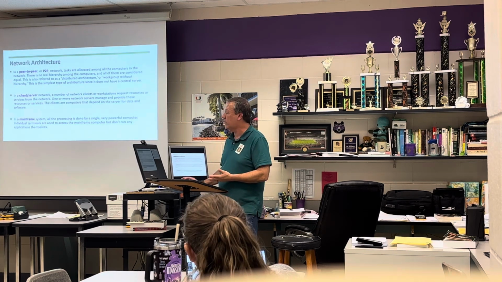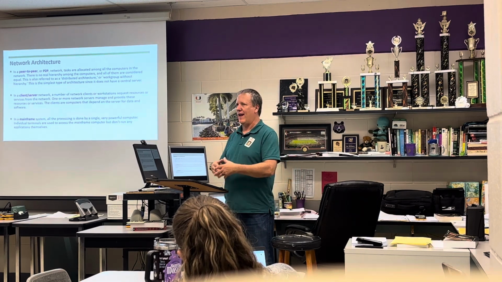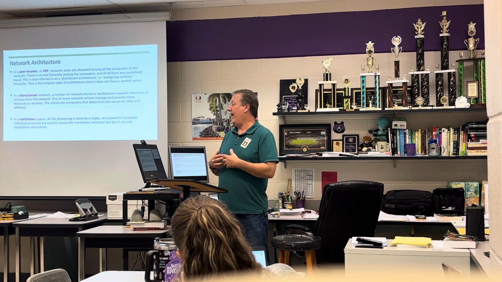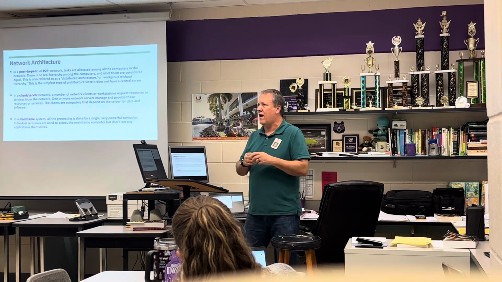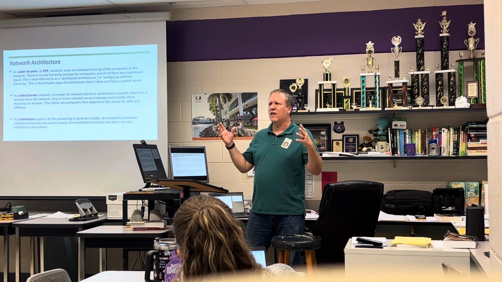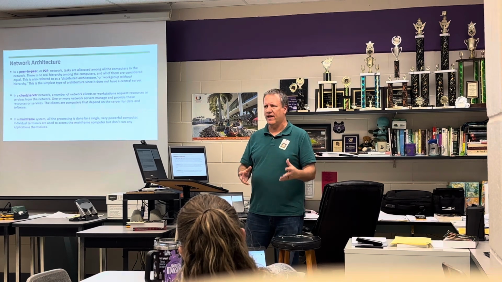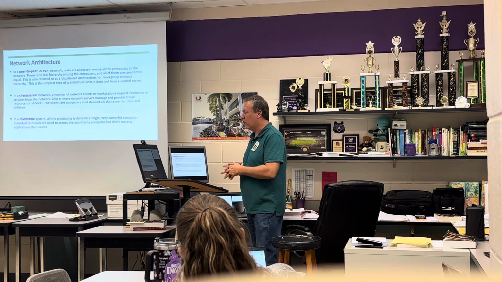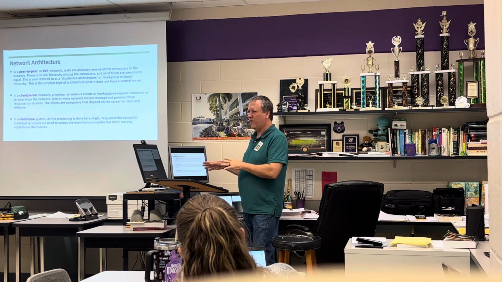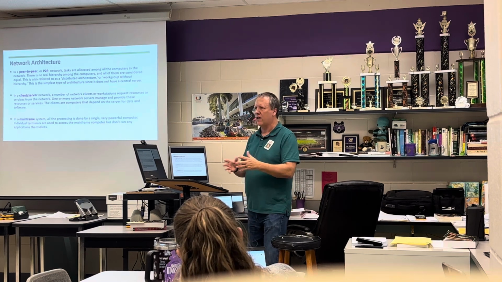So we'll start with what we call the network architecture. Think about architecture as how something's built. It talks about the design of how things are built. This is our eagle-eye view, looking at the basic ways computers can connect to each other. There's what we call a peer-to-peer network, and we'll see some different examples of this, where all the tasks are allocated amongst all the computers kind of evenly.